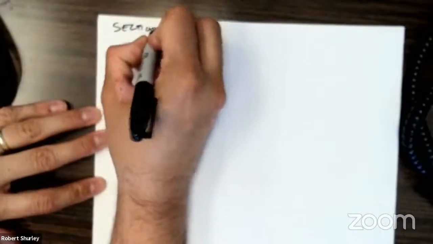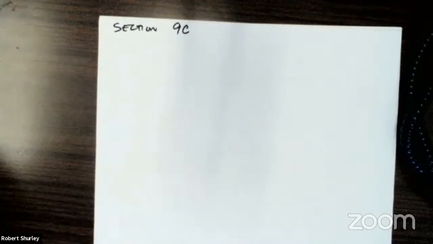Okay, so this is section 9C now. Section 9C. And we're going to go to it on the pen in the book, so I'm not just getting off on different topics. I'm going to start on page 540, which is the second page for this section. I think it starts on page 539.